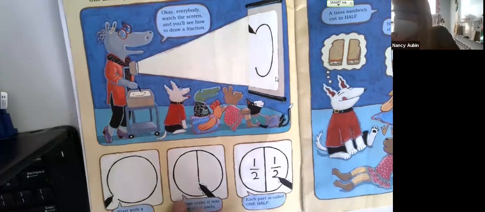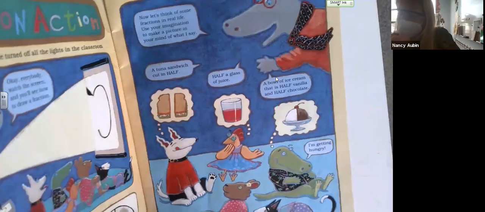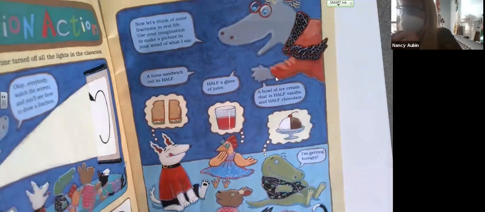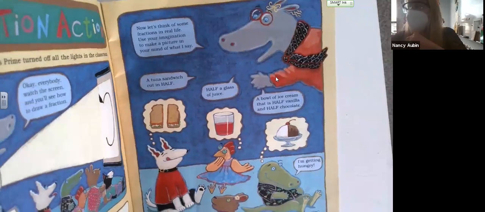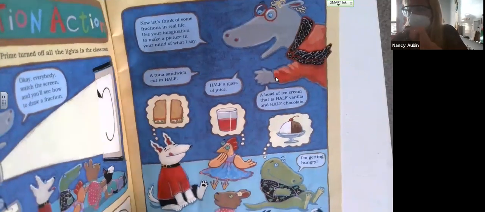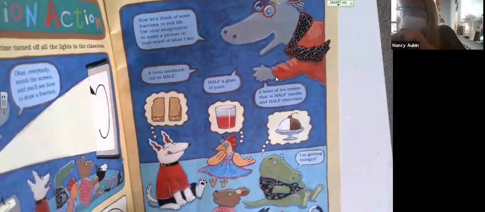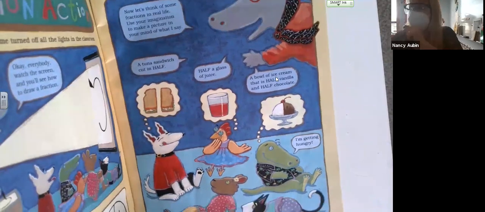1/2. Now let's think of some fractions in real life. Use your imagination to make a picture in your mind of what I say. So you guys do it too. See if you can picture it. A tuna sandwich cut in half.